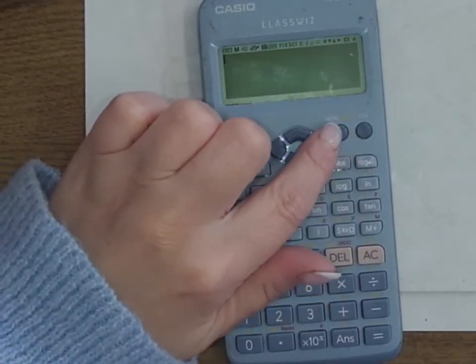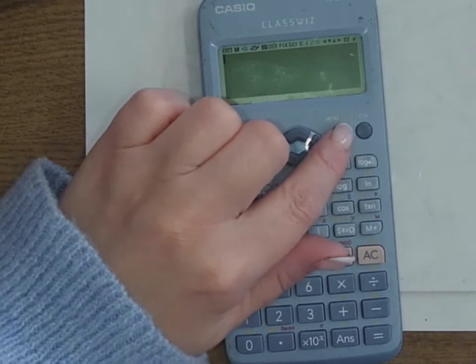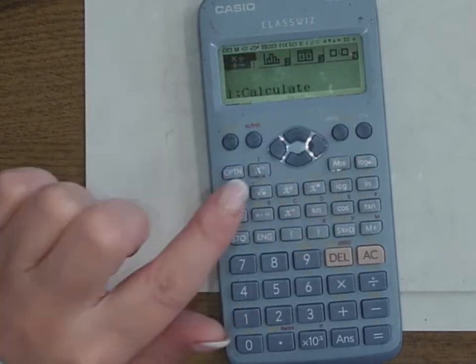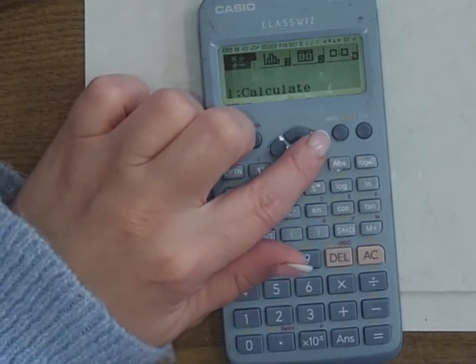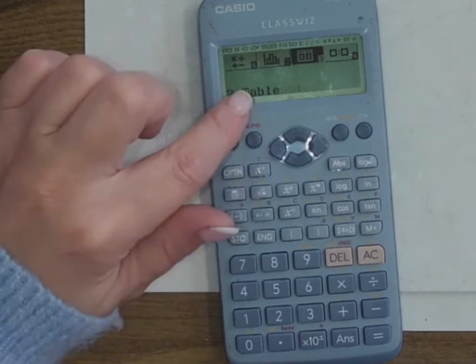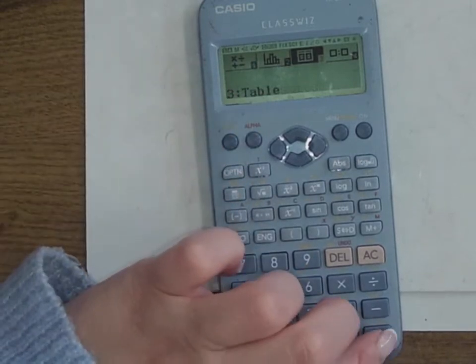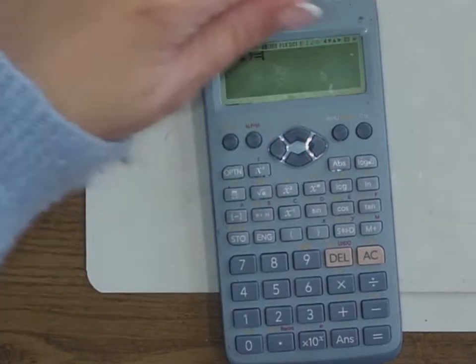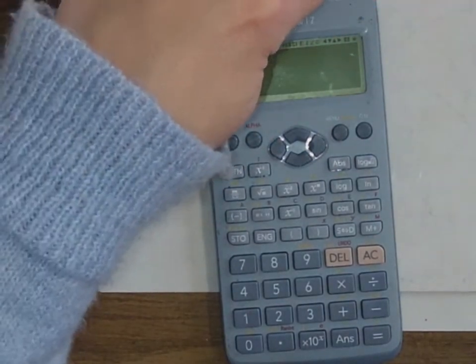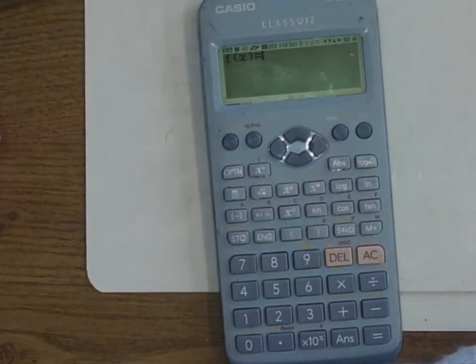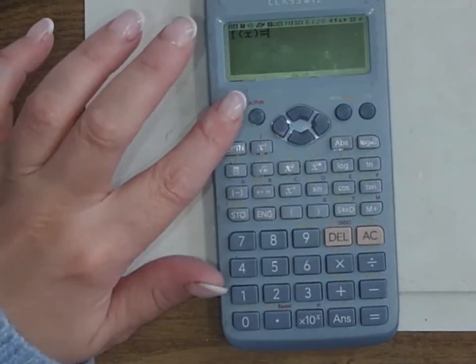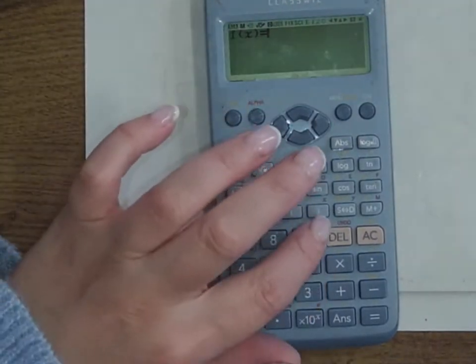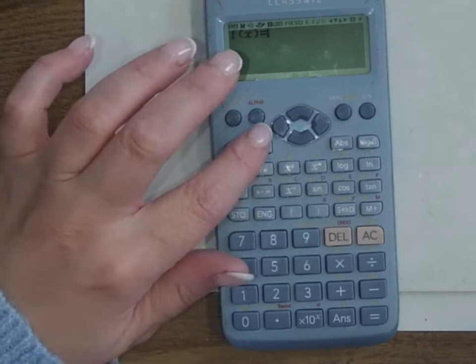Right, the mode, then you press the mode, which is the button beside the on button. Right, and you go across to table, which is number 3. Okay, across to table and enter. All with me so far? Right, okay, then I need to put in x squared minus 4x, because that's what it is in the question. To get the x, it's the red over the close bracket.